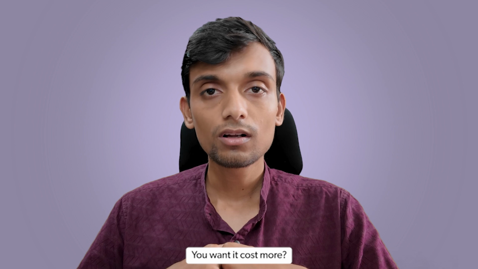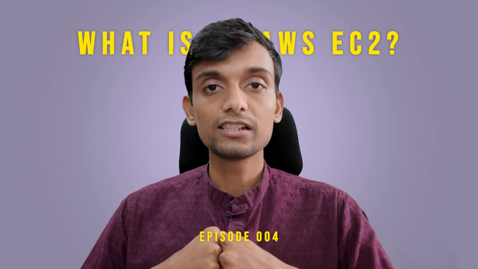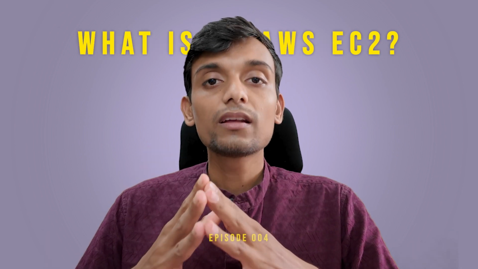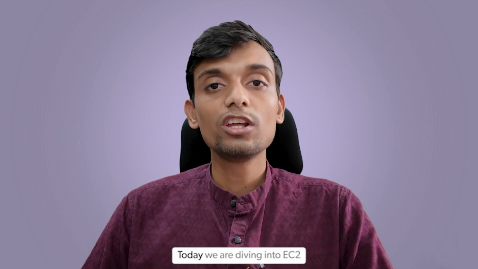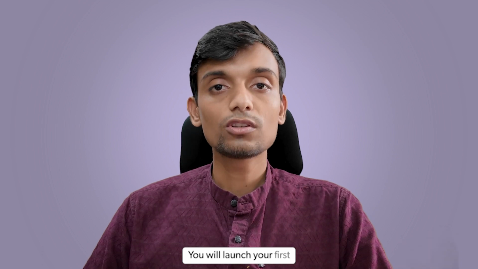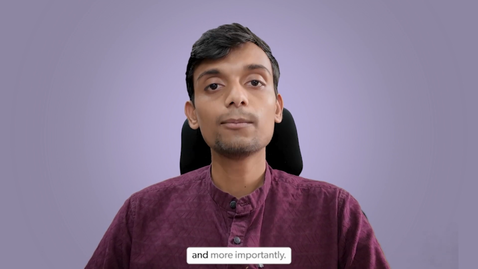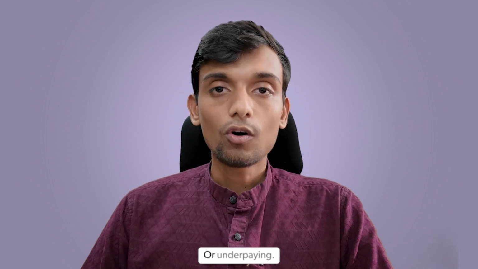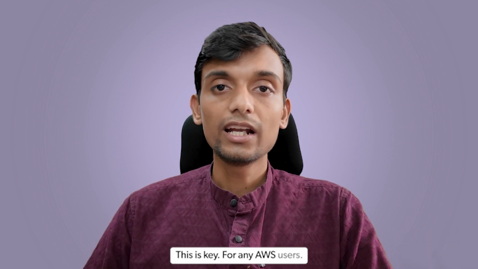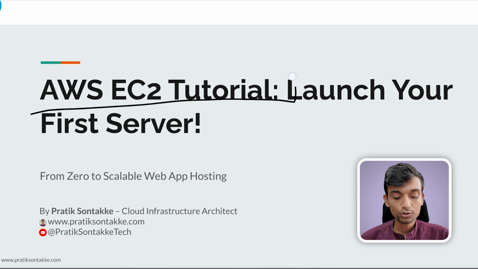Even though it costs more, launching a server in AWS with EC2 is very similar. You need to pick the right vehicle for your application needs, balancing cost and performance. Today we are diving into EC2 Essentials, Elastic Compute Cloud. You will launch your first virtual server and, more importantly, discuss how to choose the right type so you are not overpaying or underpaying. This is key for any AWS user. AWS EC2 tutorial: launch your first server.